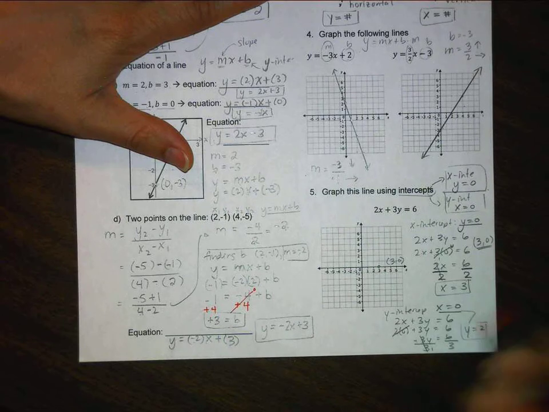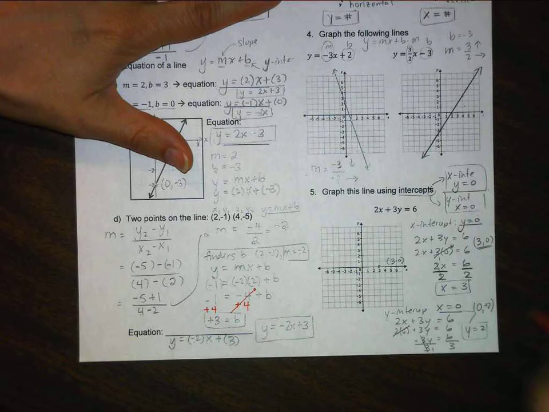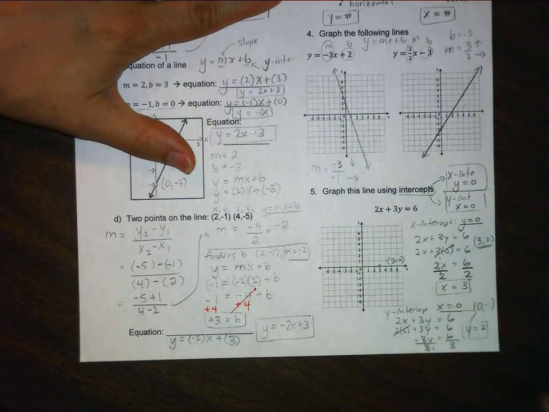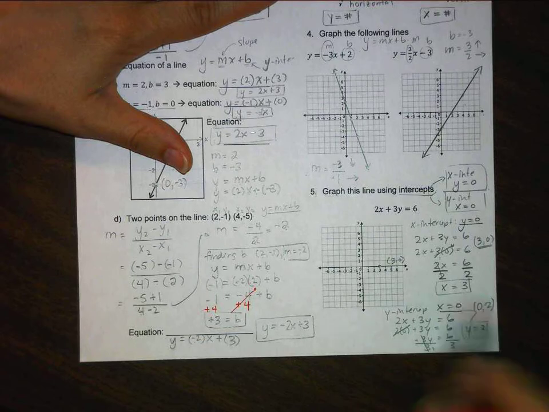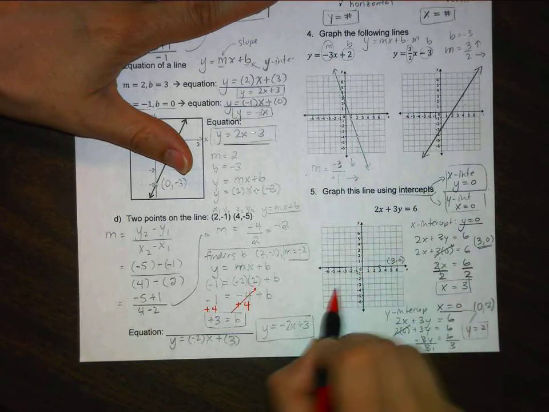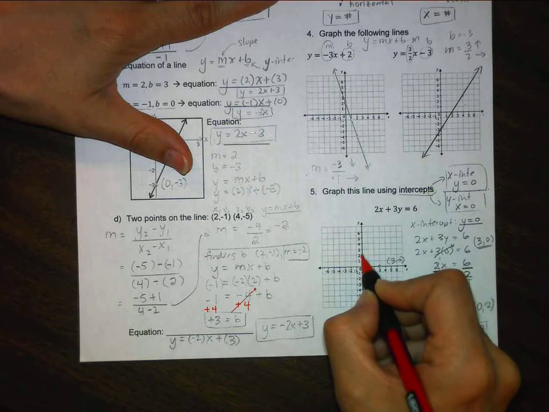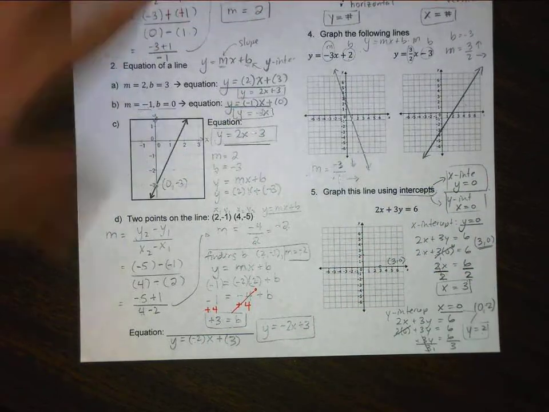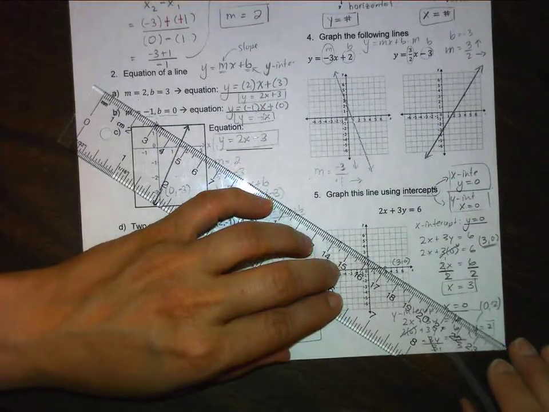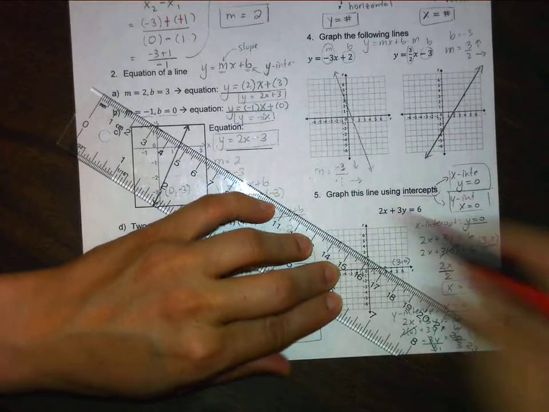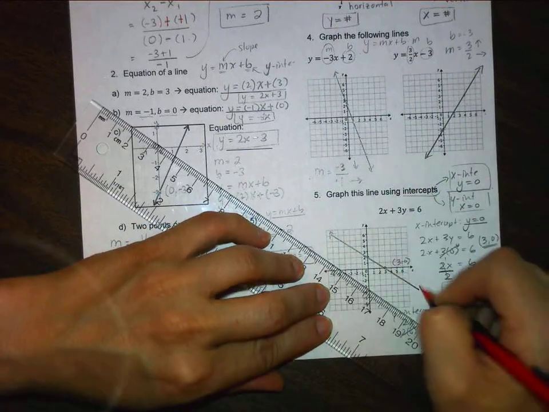So I put these two things together. Oops. I thought that was a negative 2 for a second. It's not. It's just a positive 2. So I'm going to go where x is 0 and y is 2. And then I take my ruler or any straight edge and I connect those 2 points and draw a line. I can actually see it has a negative slope.